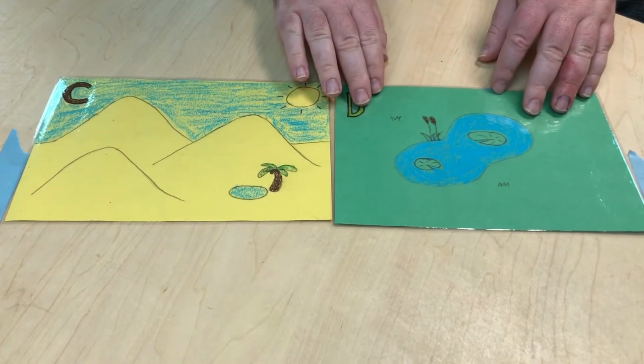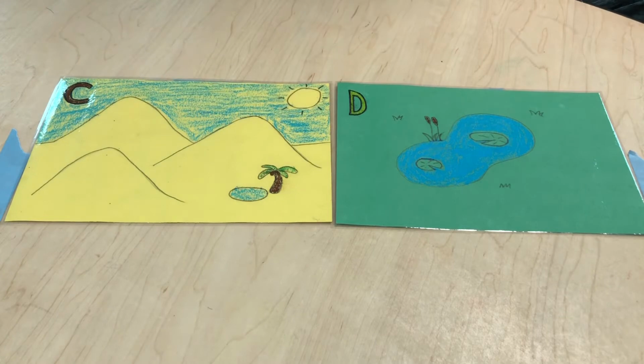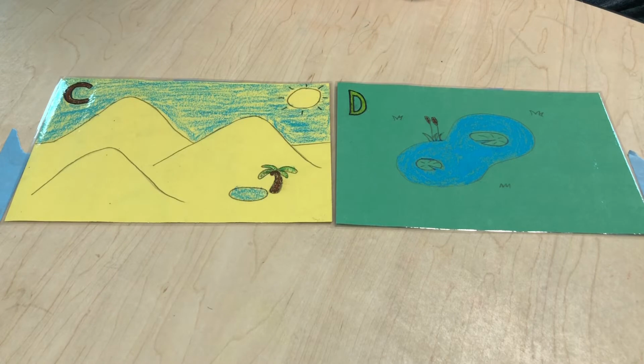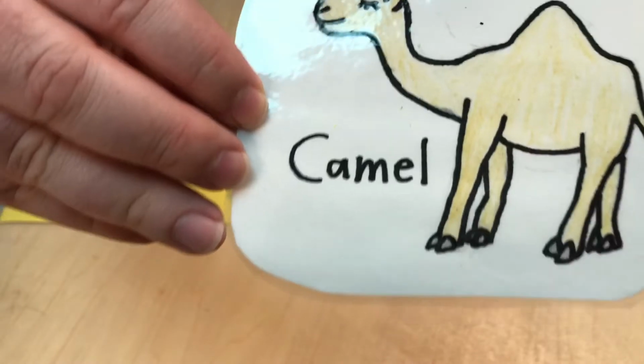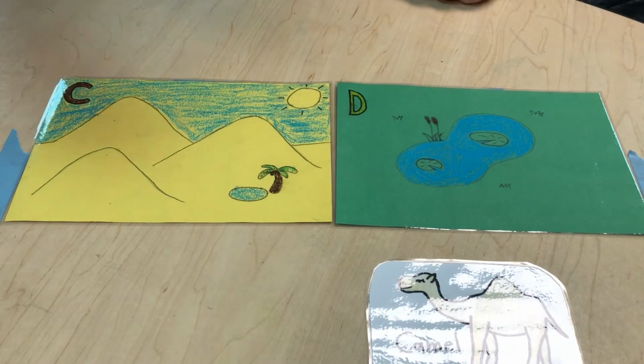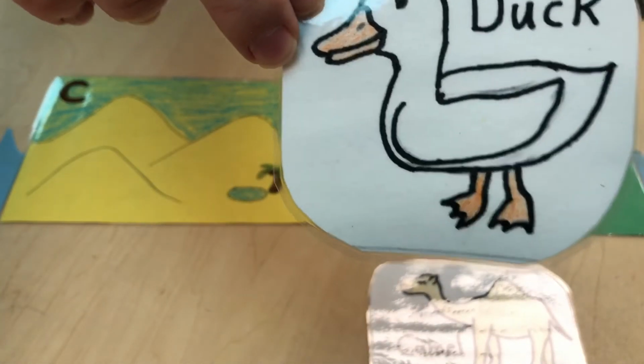So this time, we have a desert, and the animal that lives in the desert is going to start with the letter C. So think about animals that start with letter C. And this is our pond, and the animal that lives at the pond starts with the letter D. So let's see if you can think of animals that start with letter D. Let's see where two animals are this time. We have a camel, and we have a duck.